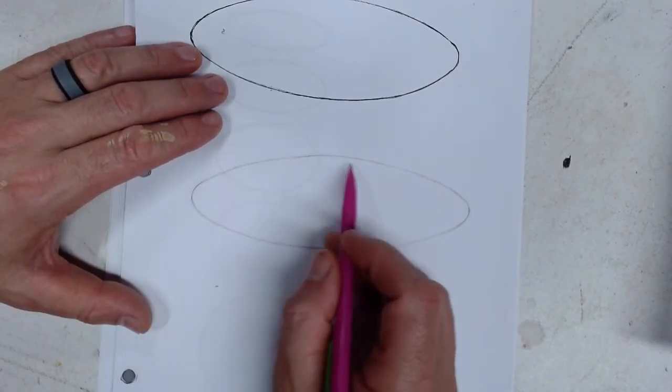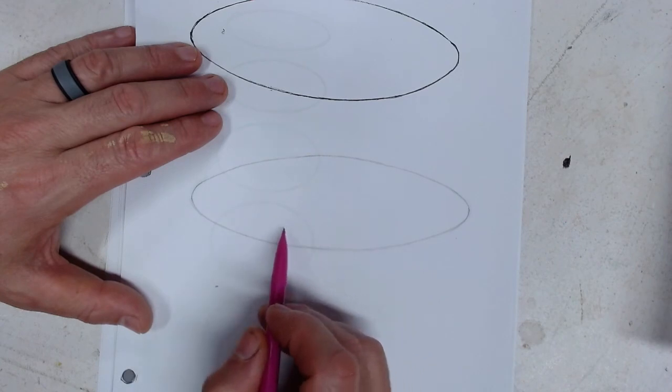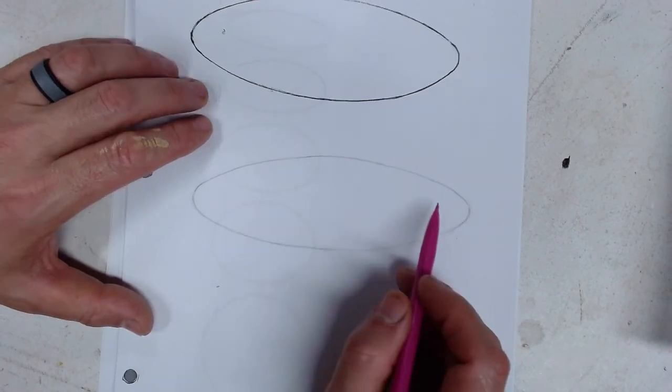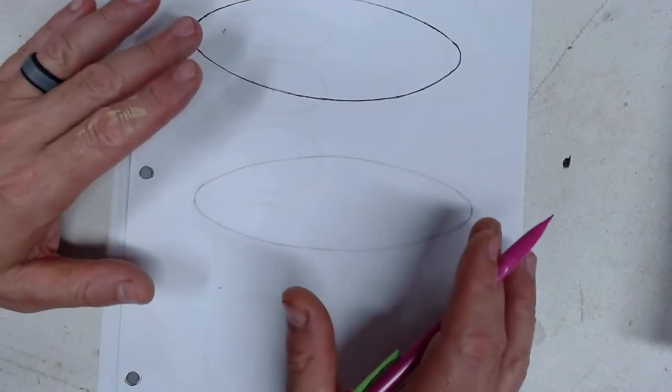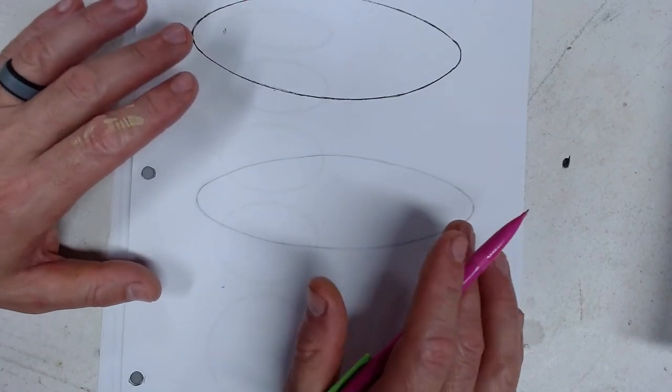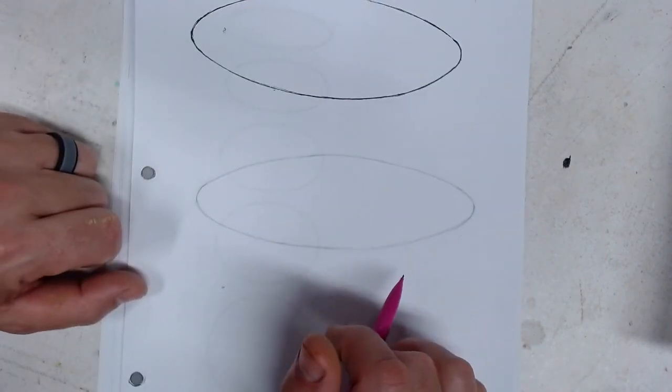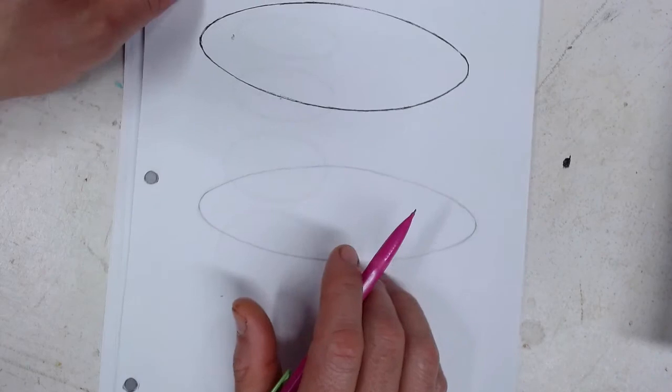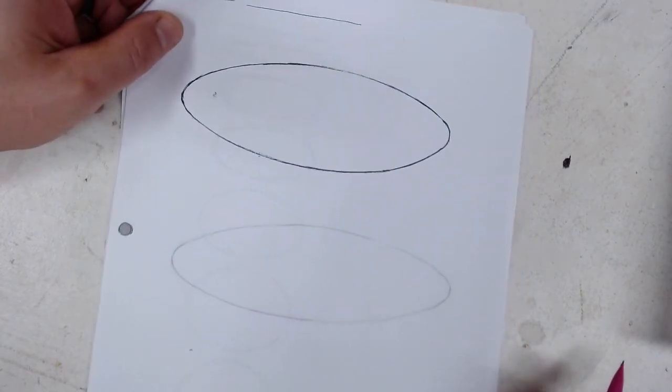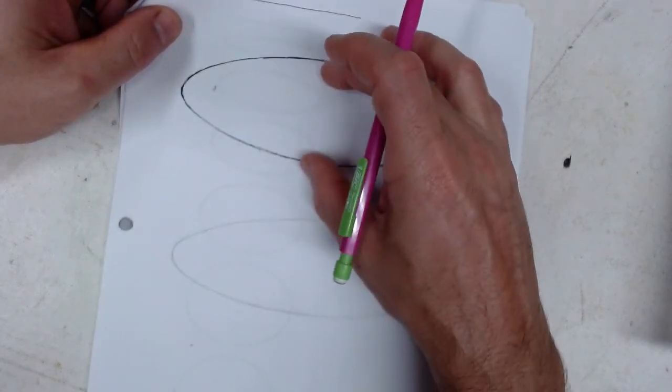So, as you can see there, it's pretty clean. Okay, fairly precise. I'm not saying it's perfect, but it feels pretty much a good representation of that. I may have closed it up a little too much.